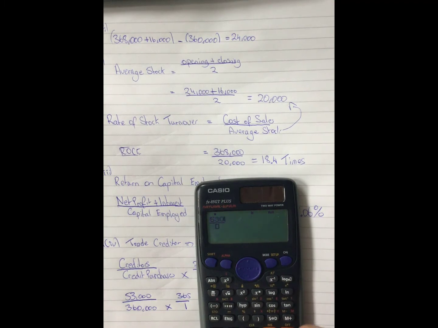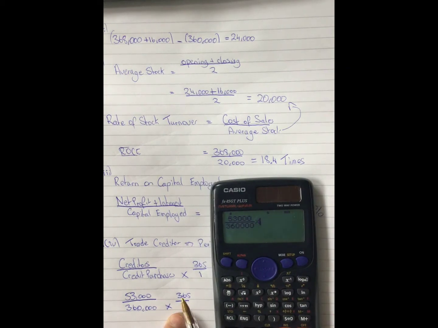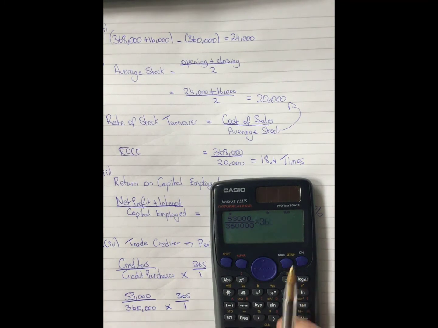So 53,000 over 360 multiplied by another fraction, or there's two ways you can do this actually. You can just multiply by 365, or you can do it 365 over 1. It's the same thing.